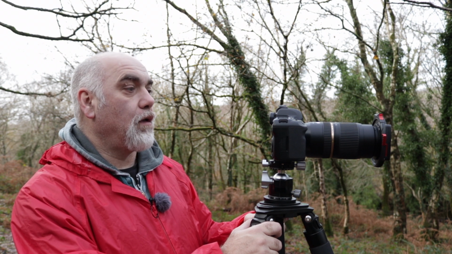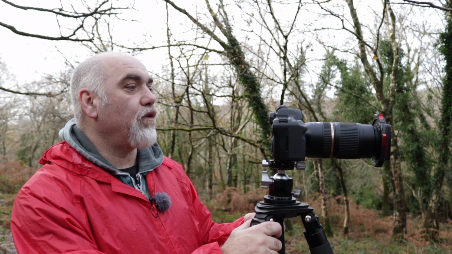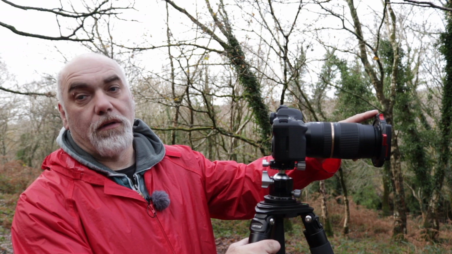Now, I want to quickly talk about polarizers. If you're wondering what filters you should have as a landscape photographer, and particularly a woodland photographer, I would say that probably the most important filter of all, before you start getting into ND filters and grad filters and all the rest of it, is a polarizer.